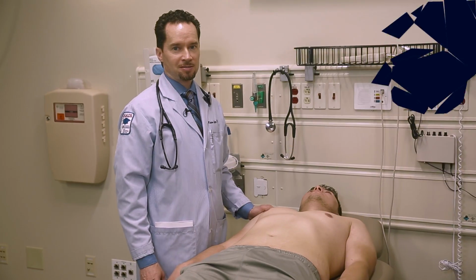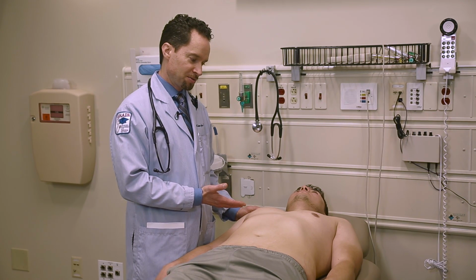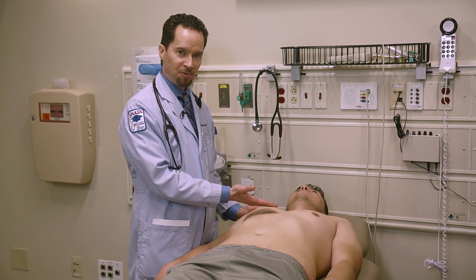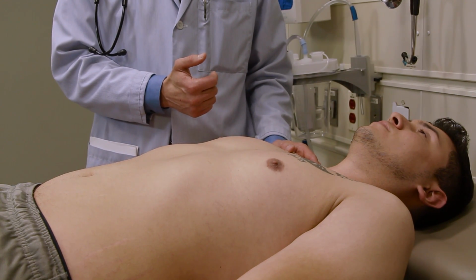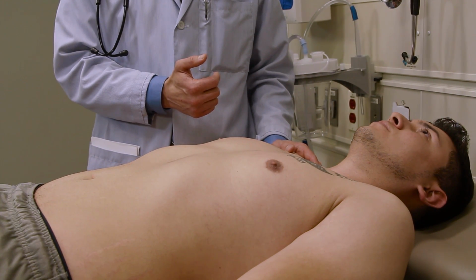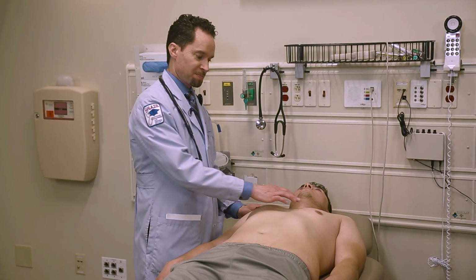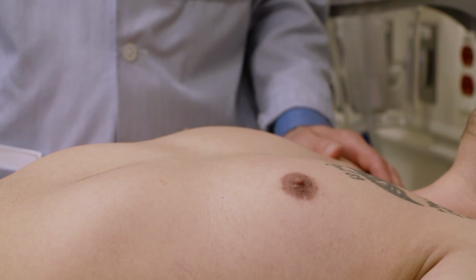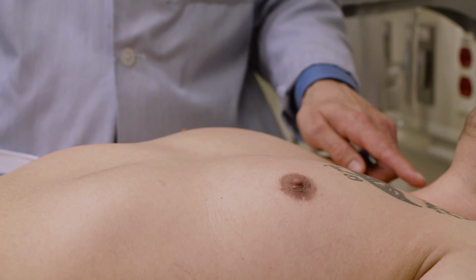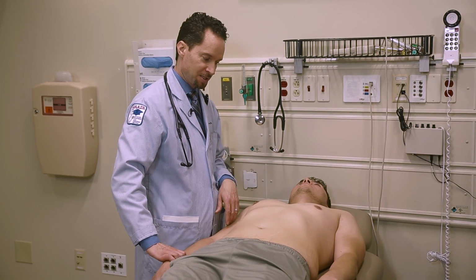So we now have our patient lying down, and so we'll start by trying to actually visualize the point of maximal impulse, or the PMI, of his heart. And looking at his chest here, I can't see a specific spot. I can see his chest moving. If you want to try to figure out the timing, you can try to look at the carotid upstroke here, or feel his pulse again.